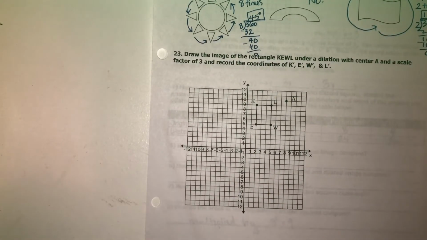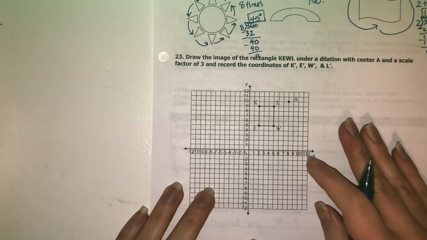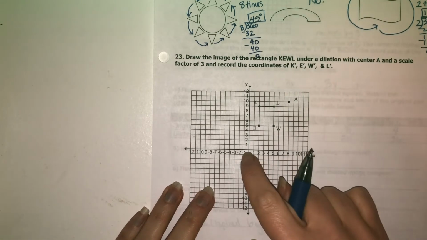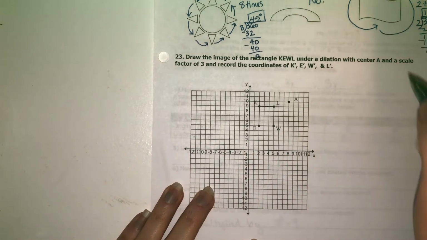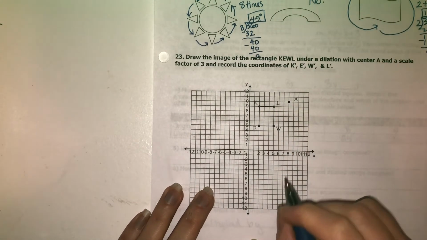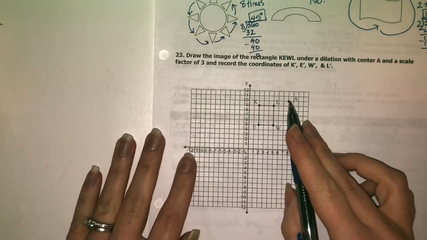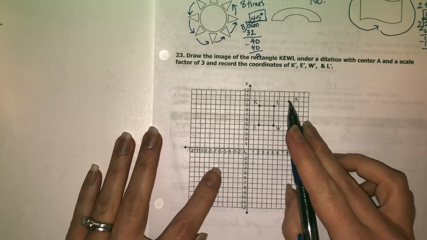Draw the image of the rectangle KEWL under a dilation with a center at A and a scale factor of 3, and record the coordinates of K prime, E prime, W prime, L prime. So this one is a little bit trickier because you can't just multiply the coordinates times 3, because we are not doing the center at the origin. We're doing the center at point A. So it's kind of like if we were to pretend that A was the origin and ignore these other axes. That's basically how we're doing this dilation.